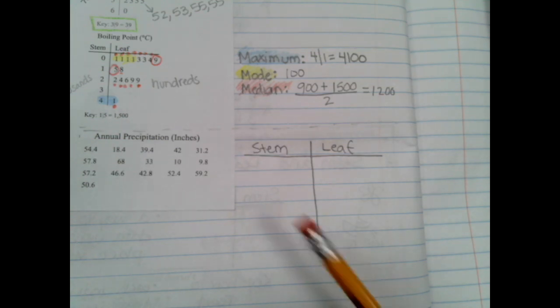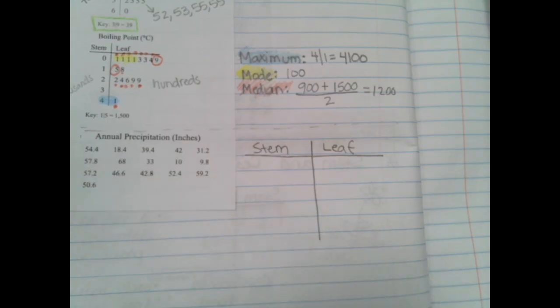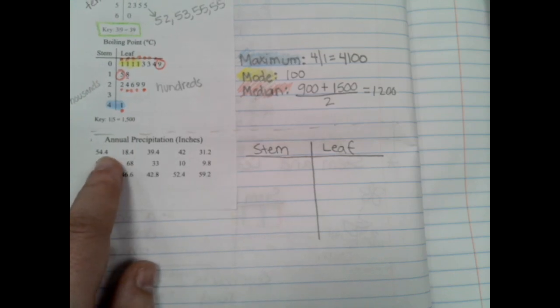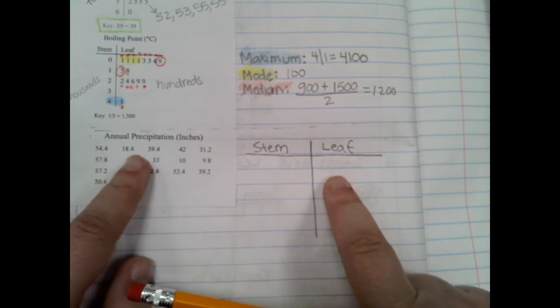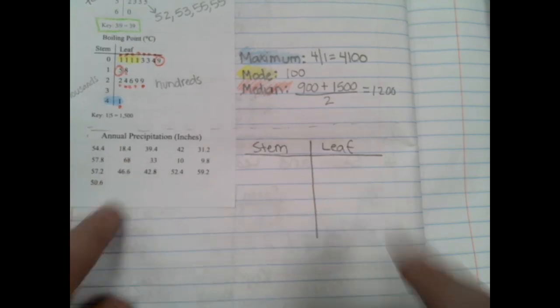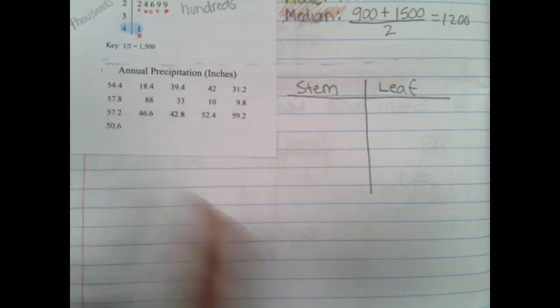As we break up these numbers into 2 parts, we're going to take a look at these numbers. We could break it up into the number and then the decimal. So we could break this up 54.4. We could put 54 over here and then the 4 over here for 54.4. But when we look at this, we still want to consider what's the lowest, where we're going to have to start, and the highest, what's the highest we have to go to. So what is my least? What's the fewest inches? What's the minimum?